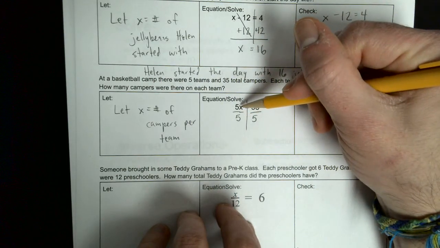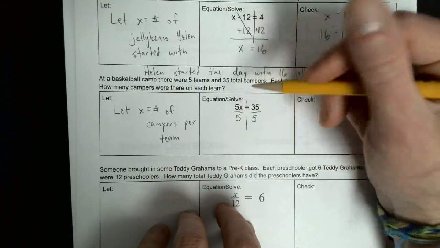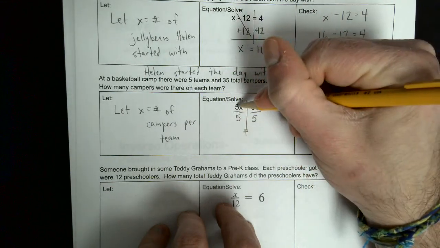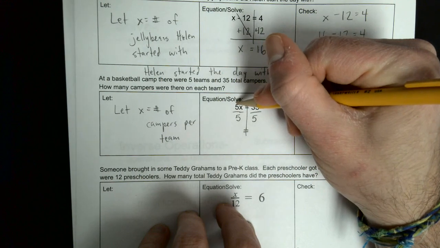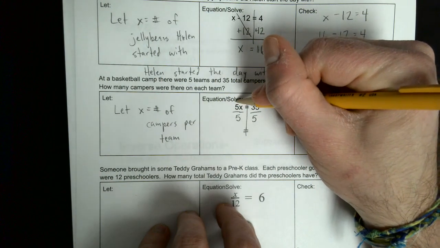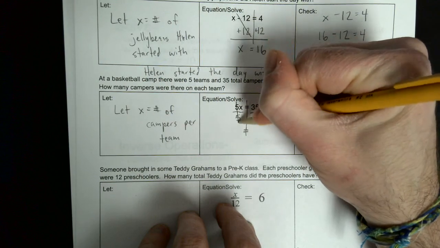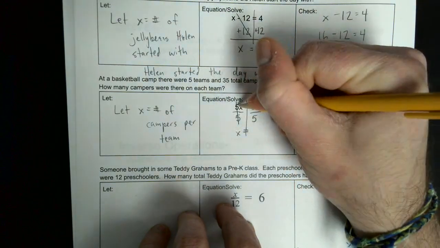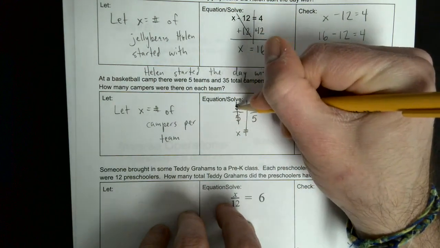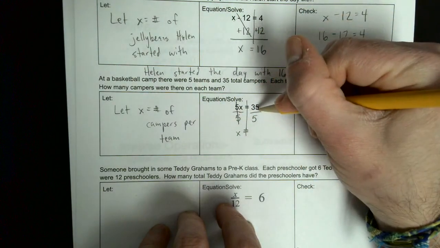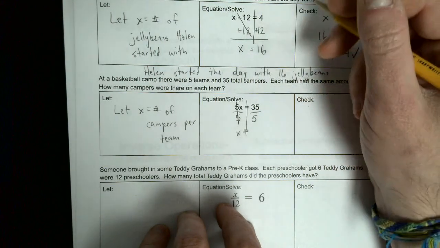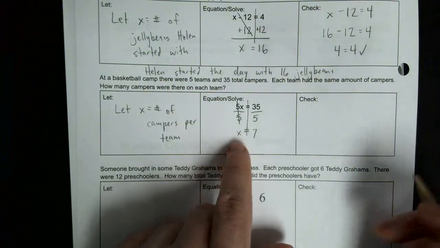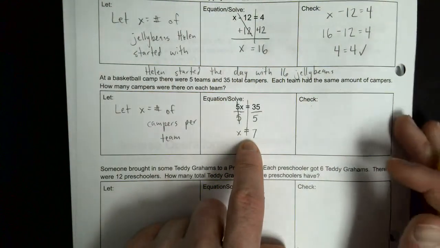Now, again, we want to get the x by itself because when we isolate it, we find the answer. Well, 5 divided by 5 is just 1. So what happens here is these 5s cancel each other out. And you're just left with x. That's what we wanted. We wanted to undo the times 5, so we divided by 5. On this side, we have 35 divided by 5, which is 7. So that means that there are 7 players or 7 campers on each team.